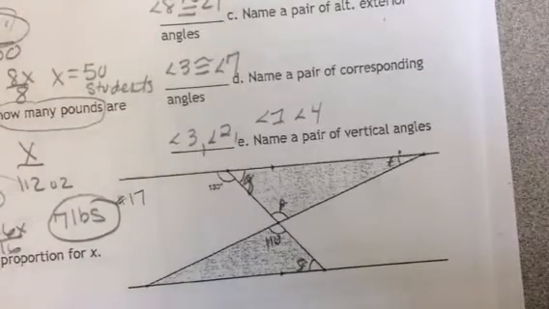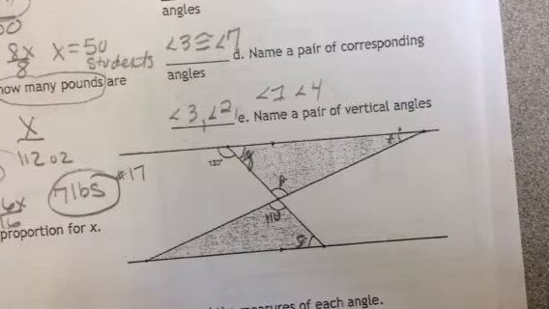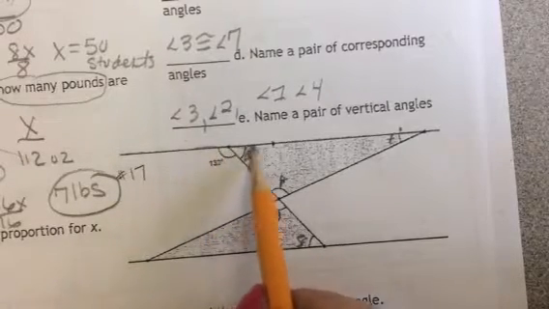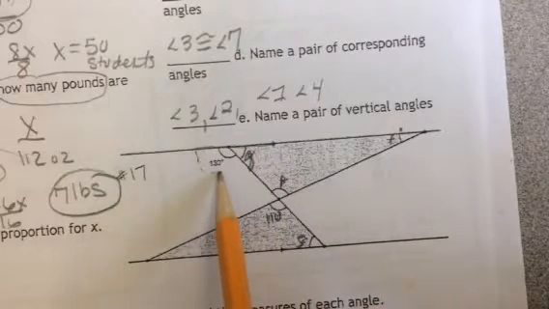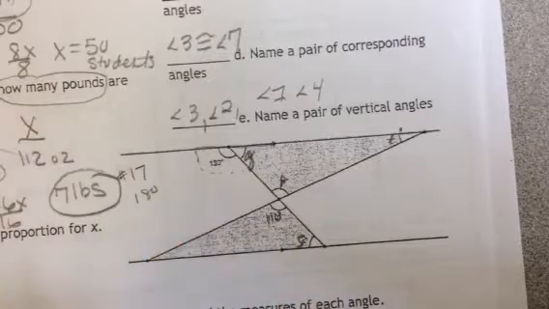All right, continuing, number 17. So we have to find the measures of S, P, Q, and R. And the first thing I'm going to say is to go with what they've given you already. What we do know is that this is a straight line. The measure from here all the way over to there is equal to 180.